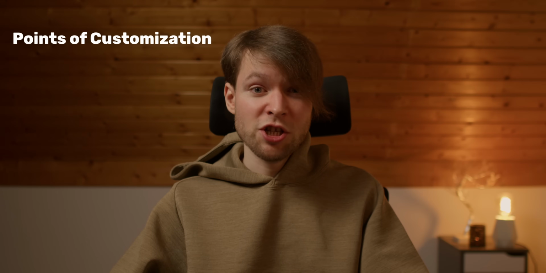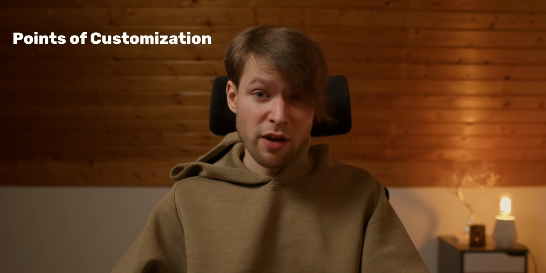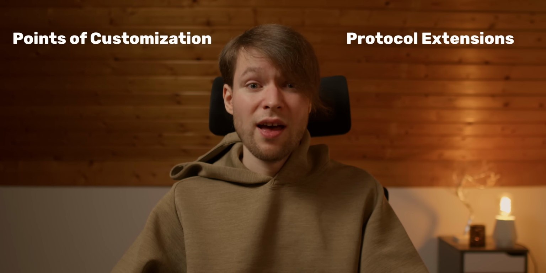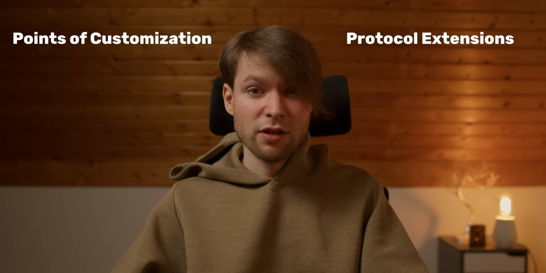So far, I've only talked about the core protocol requirements, the properties and methods you declare in the protocol itself. These symbols are known as points of customization. But in addition to them, you know that you can also declare symbols in protocol extensions. And they are entirely different.